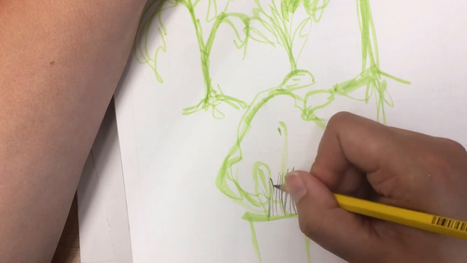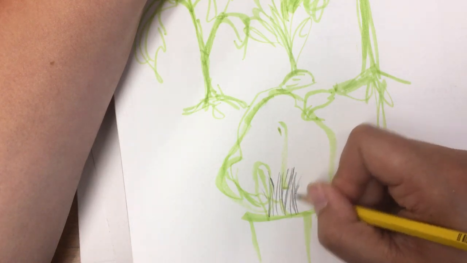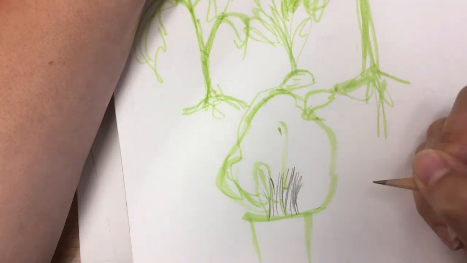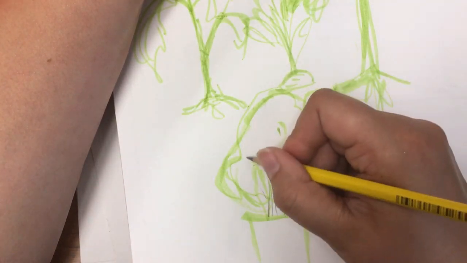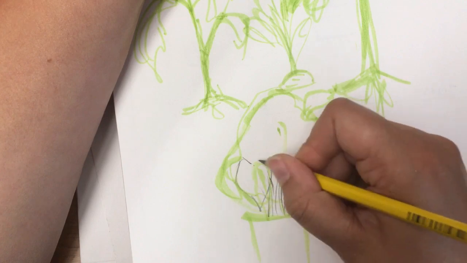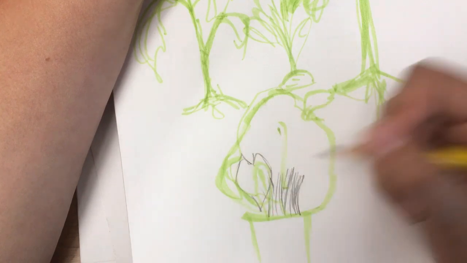It's very thick and I wouldn't say trunk-like, but it's thick and woody. Anyway, so getting that idea of where that starts and giving a general idea of how the branches come out from there. And then I'm working on the leaves.